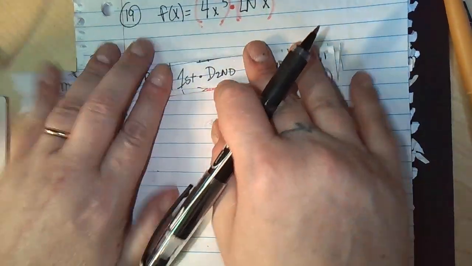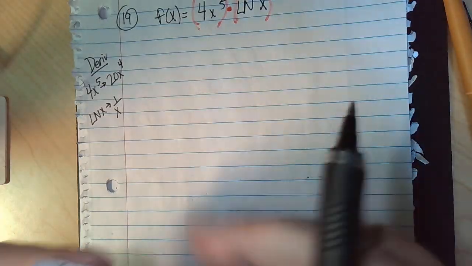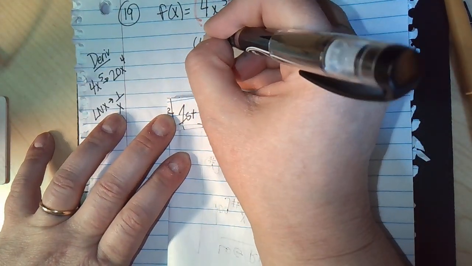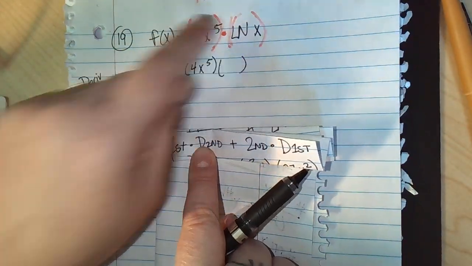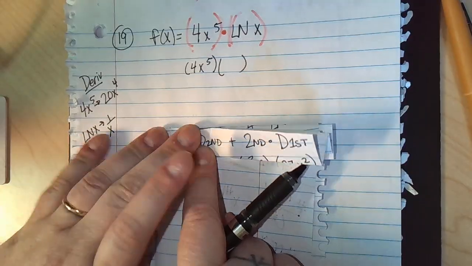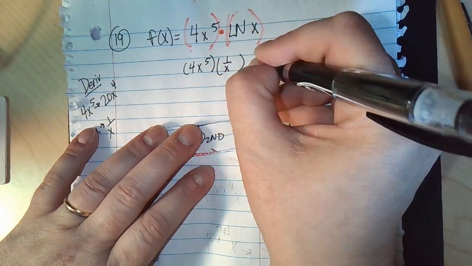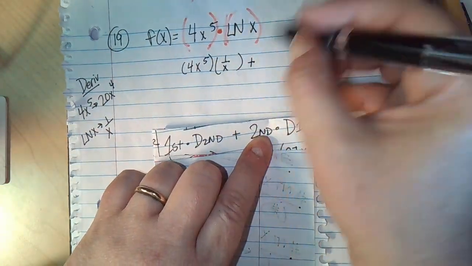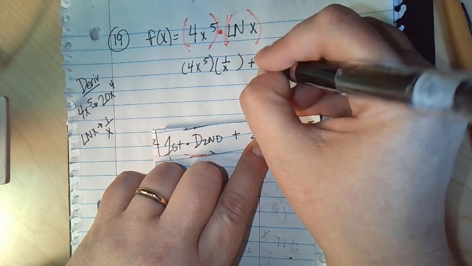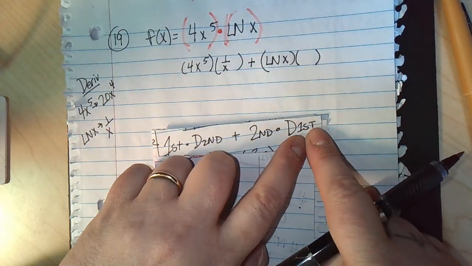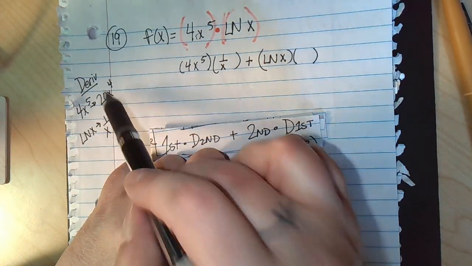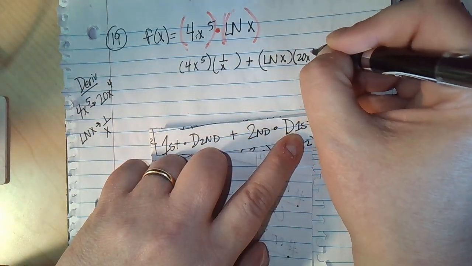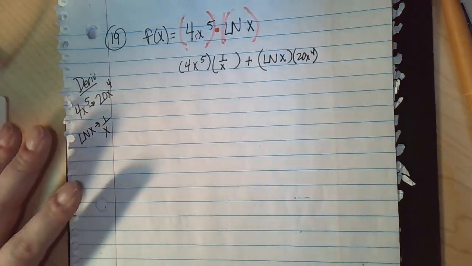It says first times the derivative of the second. Okay, let's go. First, 4x to the 5th times the derivative of the second. Well, second is ln x. The derivative was 1 over x. Okay, got it. Plus the second, ln x, times the derivative of the first. The derivative of the first, 4x to the 5th, was 20x to the 4th.